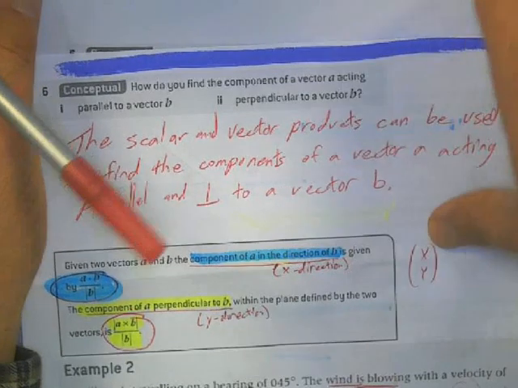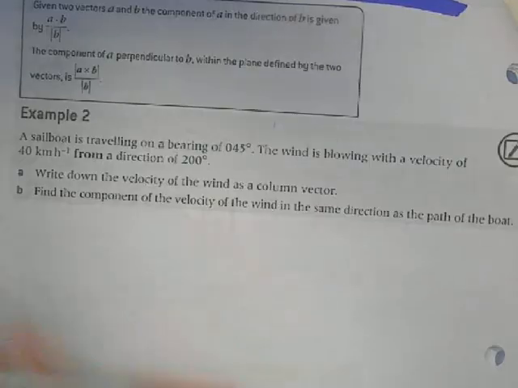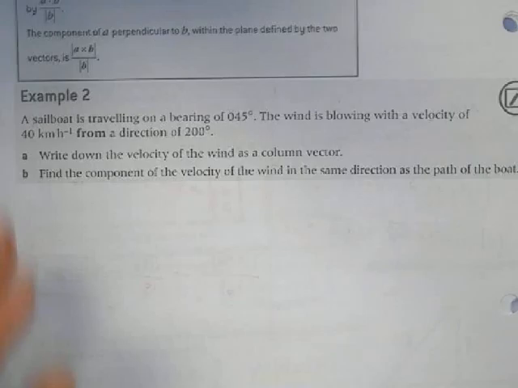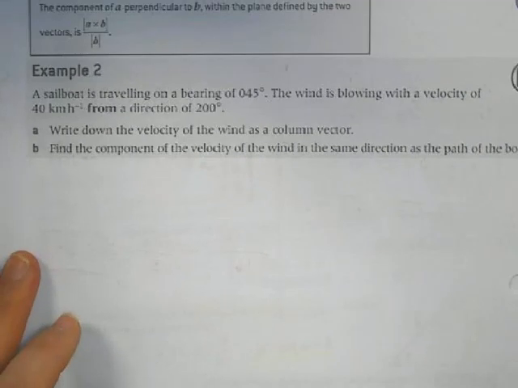Okay, so let's do this first example, and then maybe I'll finish this handout on a separate recording.